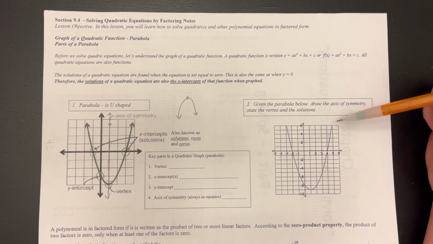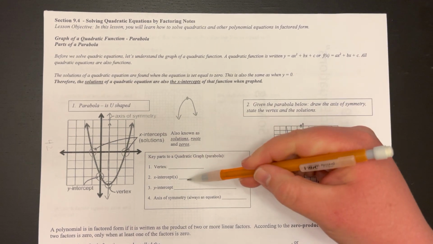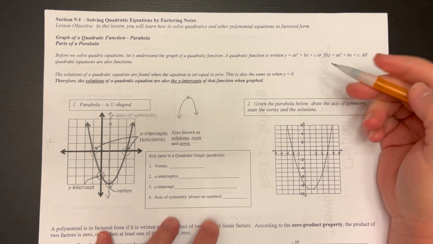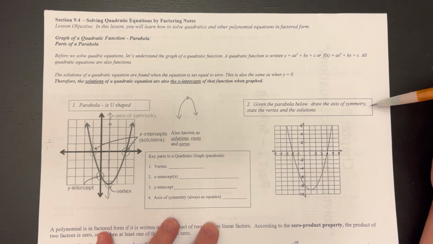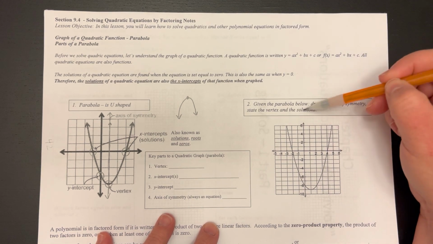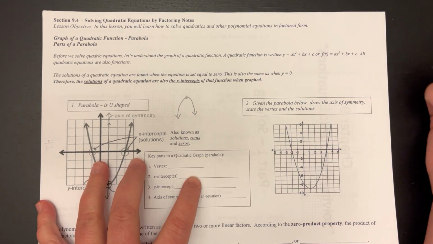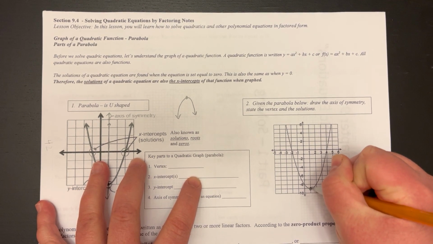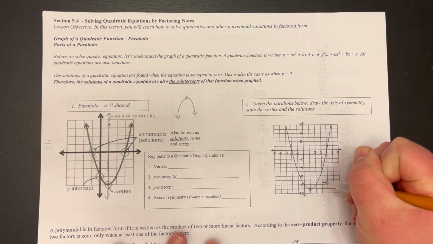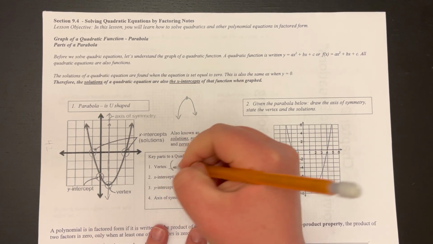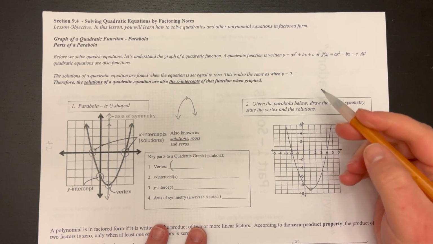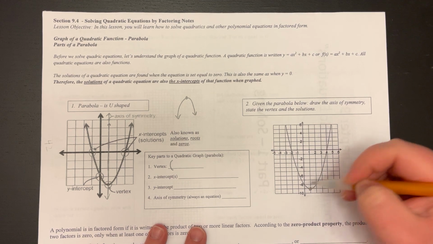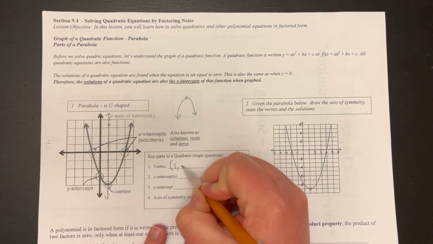All right, so let's take a look at an example, and we're going to find each piece of information from the graph. It says, draw the axis of symmetry and state the vertex and the solutions. So let's start by finding the vertex. Remember what I said. The place where it changes direction is the vertex, and that is an ordered pair. Remember that ordered pairs are always x comma y. So we have 1, -9 as our vertex.